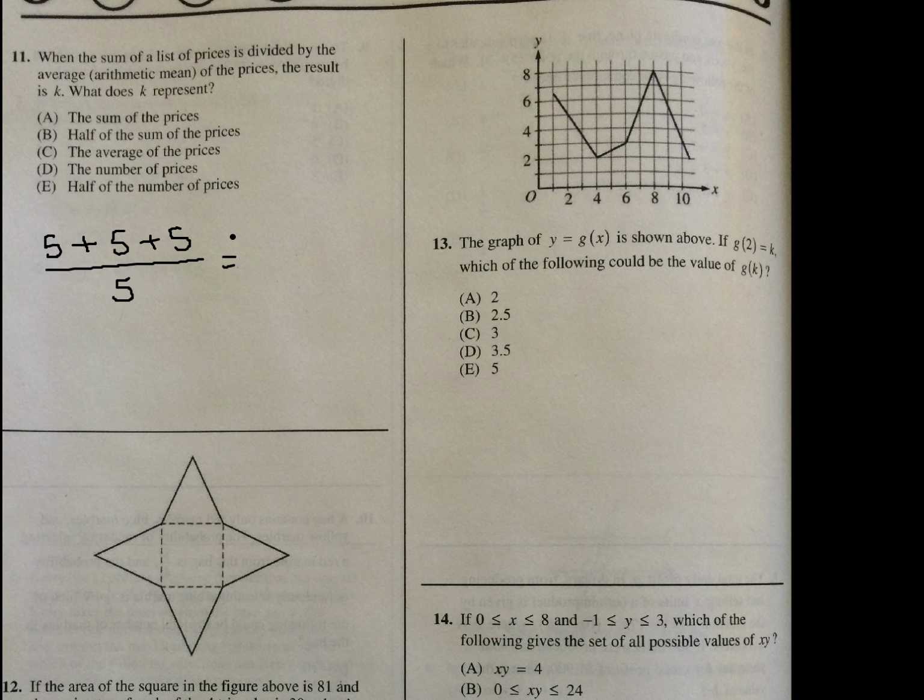So this is what they're asking for. The sum of the list of prices is divided by the average. So the sum of the prices would be 15. The average of all of those would be 5. And so when we divide that, we get 3. What does the 3 represent? It's the number of prices. It always works out that way. So if you take the sum of a list of numbers and divide it by the average, you get the number of prices.